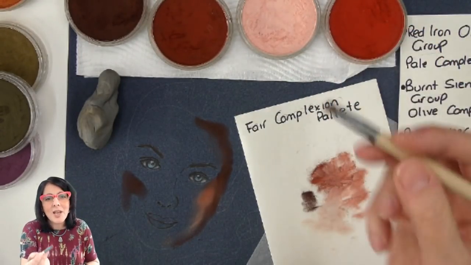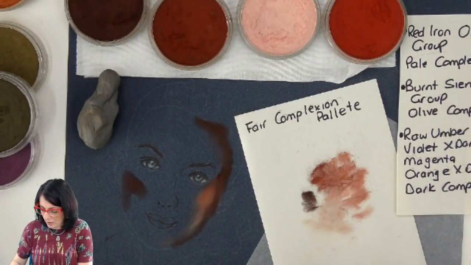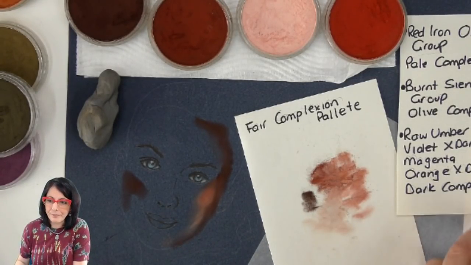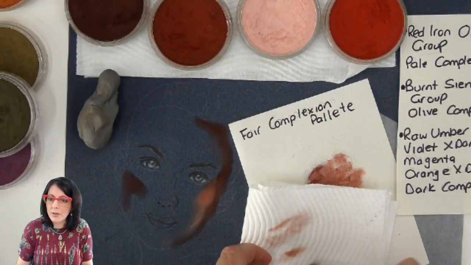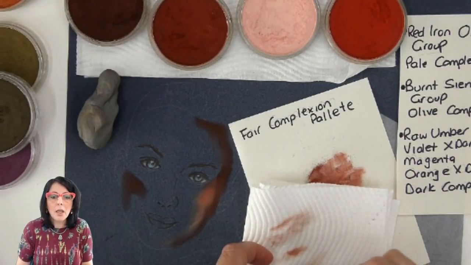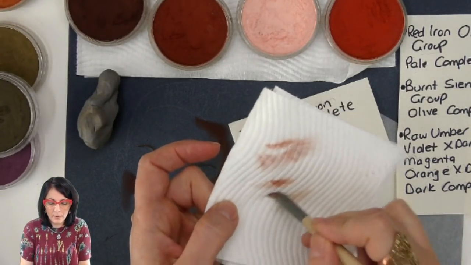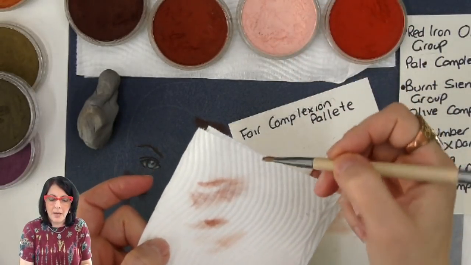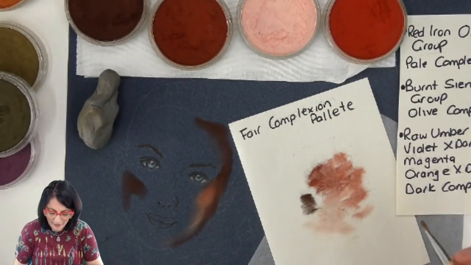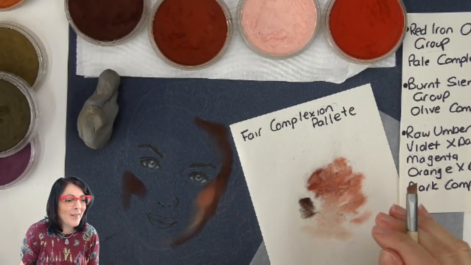Oh, okay, don't leave pigments. So what I do is I just wipe my brush and then I grab the pastel. Oh my gosh, I understand what you're saying.